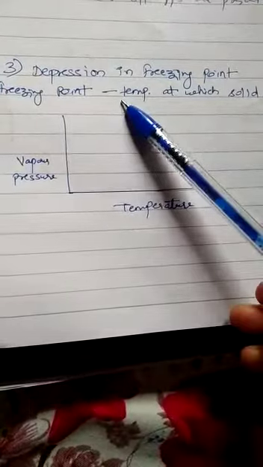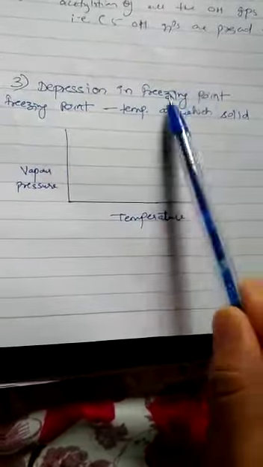Dear students, in the previous class, we discussed the second colligative property, that was elevation in boiling point, and today we are discussing the third colligative property, that is depression in freezing point. Now, what is freezing point? It is the temperature at which solid and liquid state coexist.